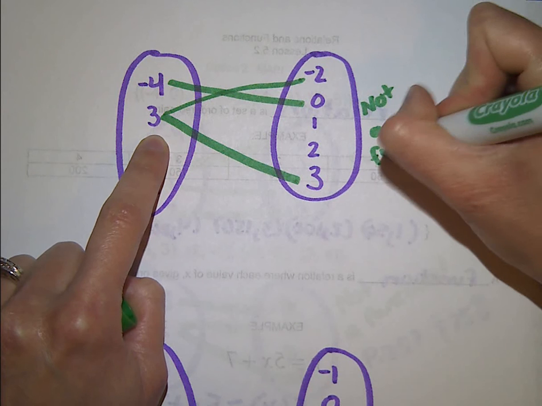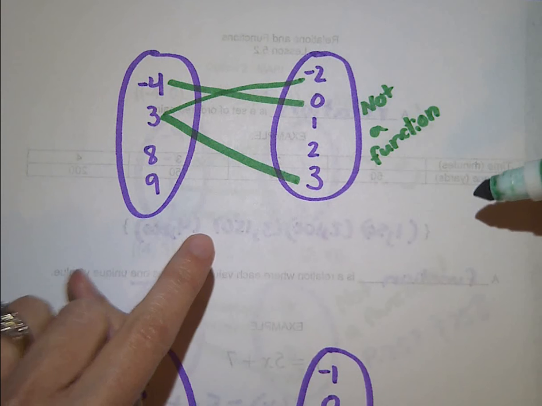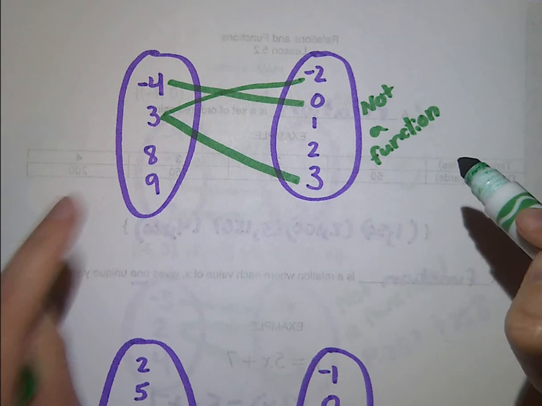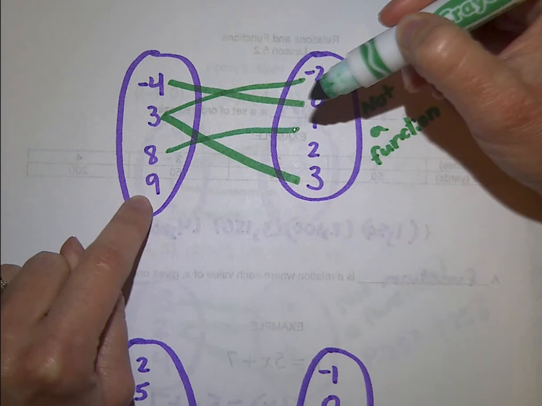Because I had an x value, an input value of 3 that gave me 2 outputs. So that is a no-no. This is not a function. I can keep going just to show you the rest of these. So 8 went to 1, and 9 went to 2.